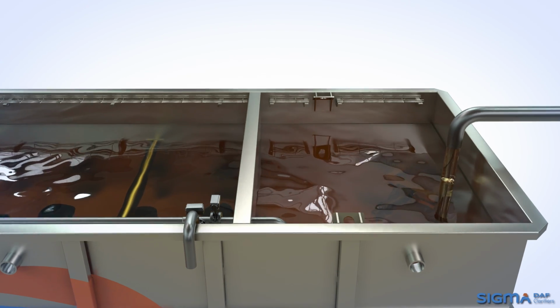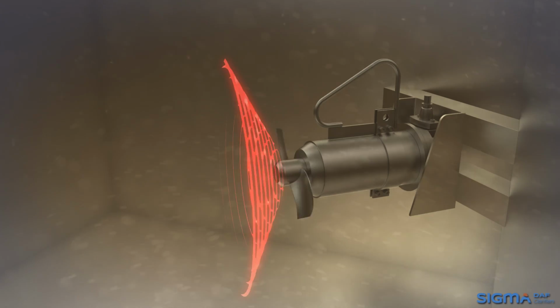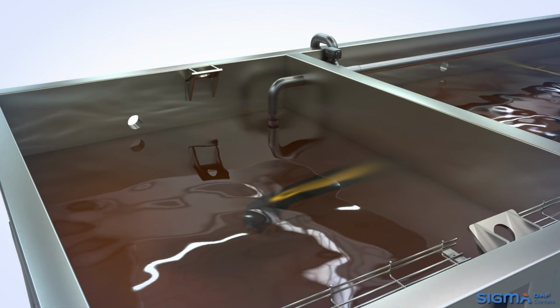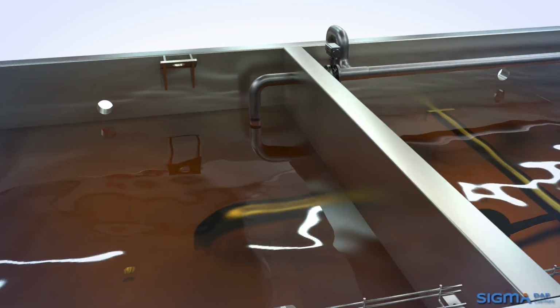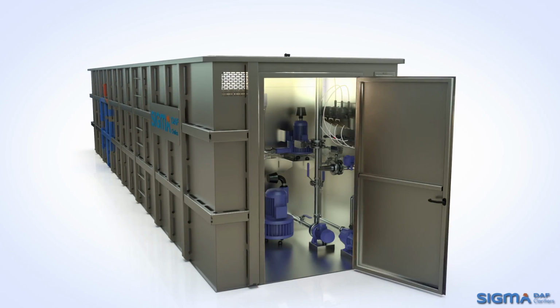In the first chamber, also known as the anoxic zone, aeration-free mixing occurs through an agitator, leading to nitrogen removal in the absence of oxygen. This anoxic zone receives a feed from the mixed liquor inside the second chamber, where the MBR reactor is placed, through a recirculation pump located in the control room.